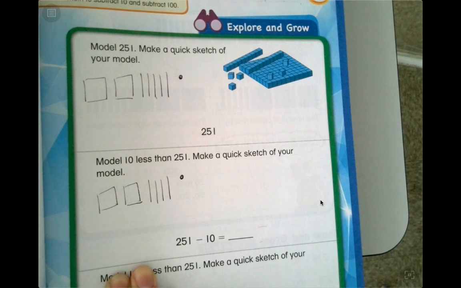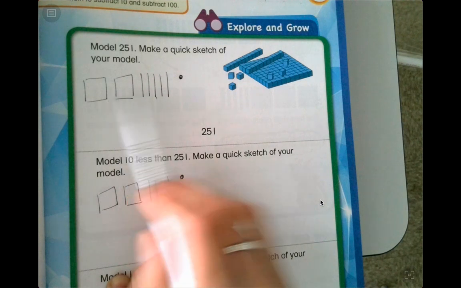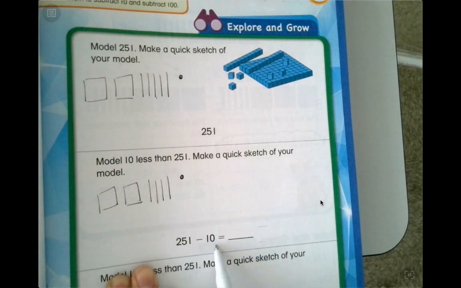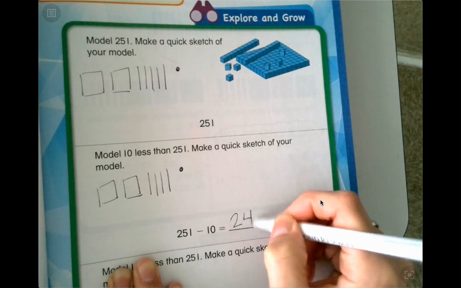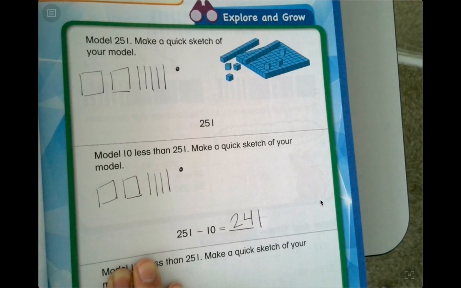Got it? Okay, now what is our answer? It says 251 is what we just did. We took away the 10. I already took it away. Bye-bye. So what do we have left? 240. Good job. 241.